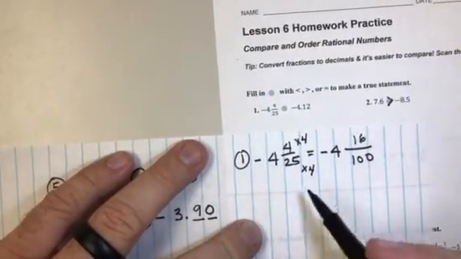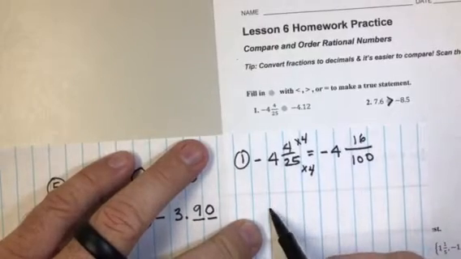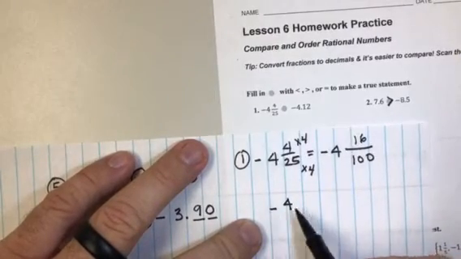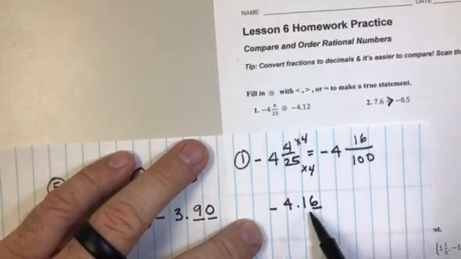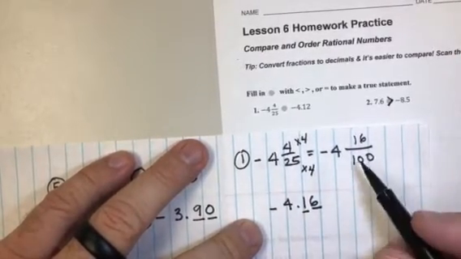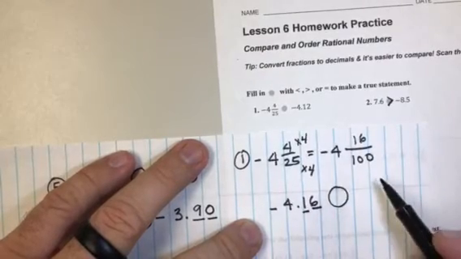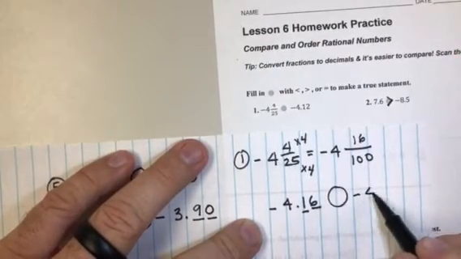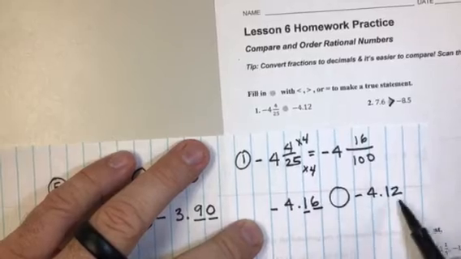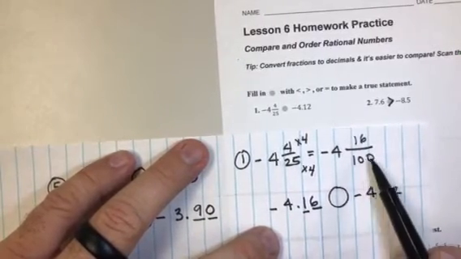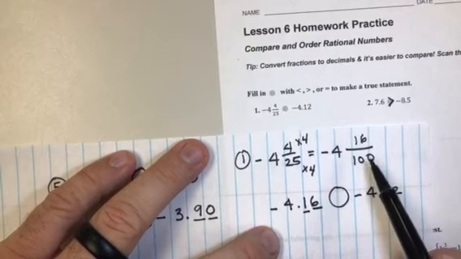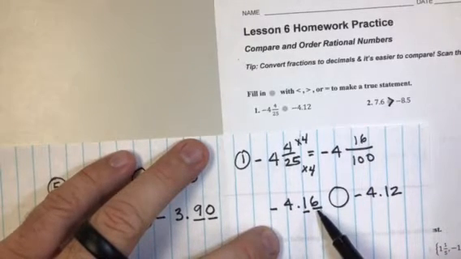So now I can look at this as negative 4 and 16 hundredths, to the hundredths place. And I can easily compare that with negative 4 and 12 hundredths. So by changing the fraction to a nice easy base 10 fraction, I can switch it to the decimal that I need really quick.